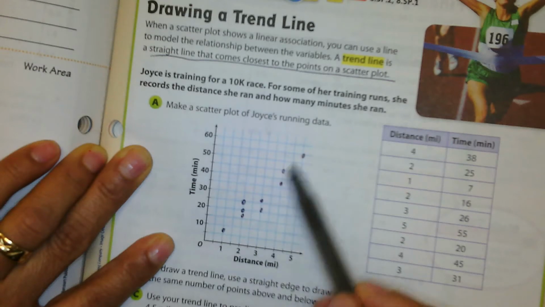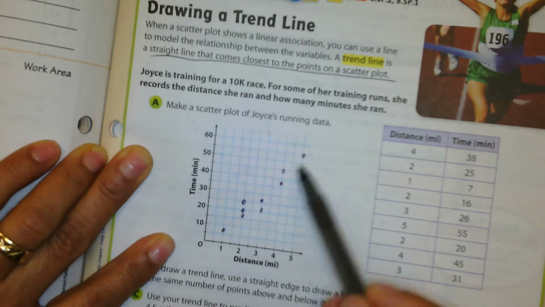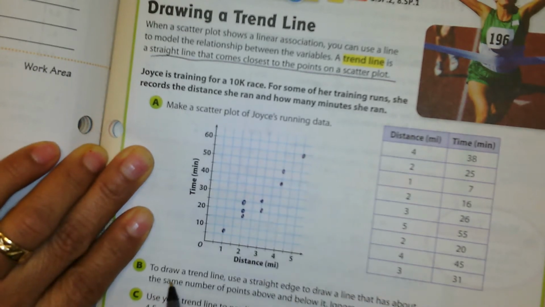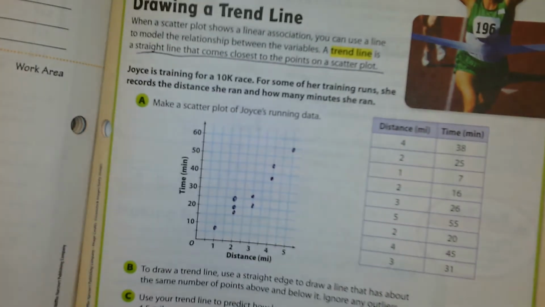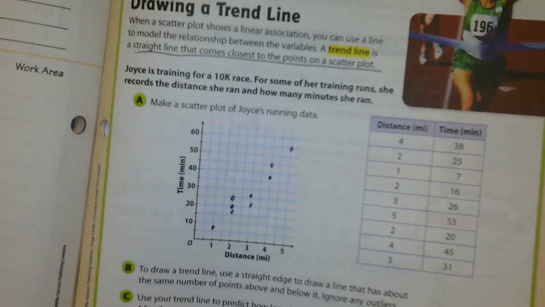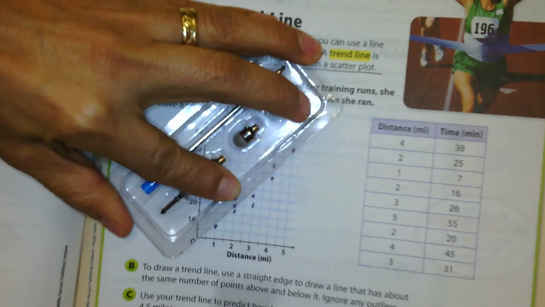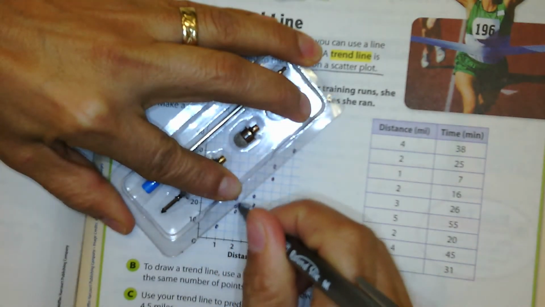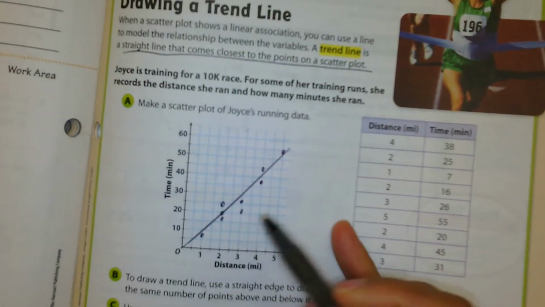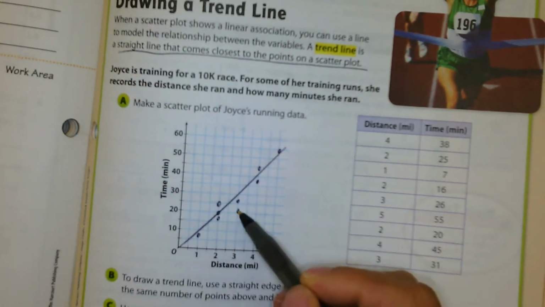And so you notice that the data set is increasing, and it does have a positive correlation, positive association. So to draw a trend line, use a straight edge to draw a line that has about the same number of points above and below it, and then ignore any outliers. So we're going to draw a trend line somewhere in here, somewhere right there where we have the same number of points above as below. So I have 1, 2, 3 above, 1, 2, 3.